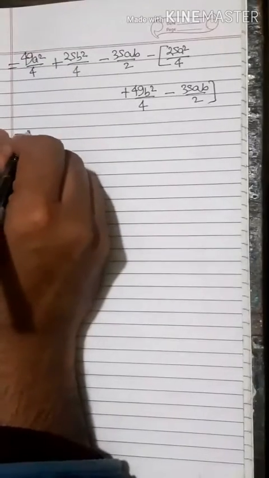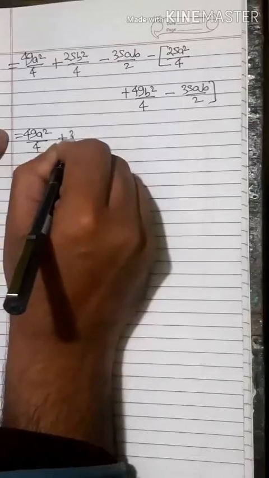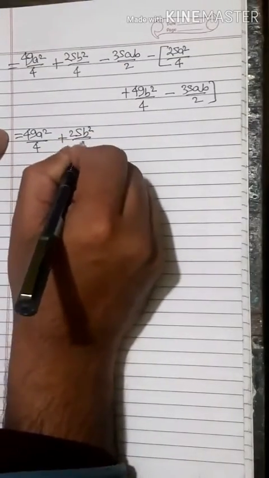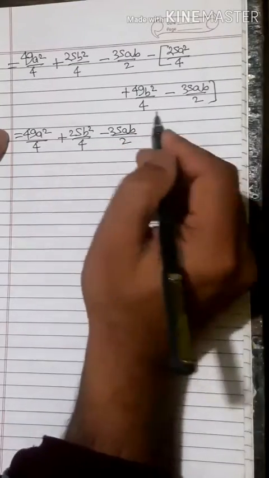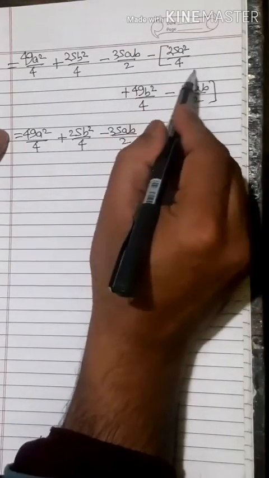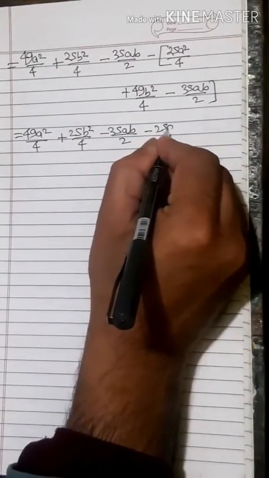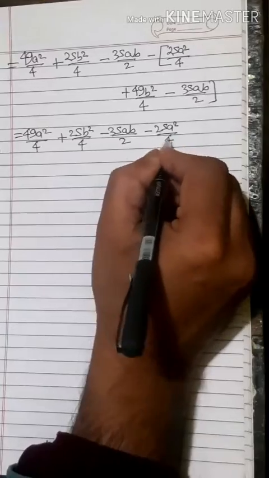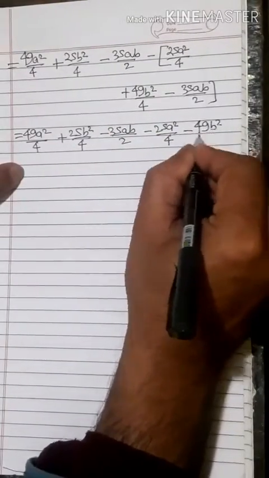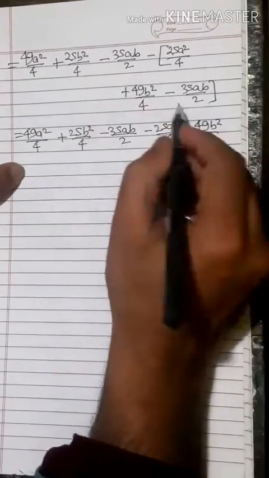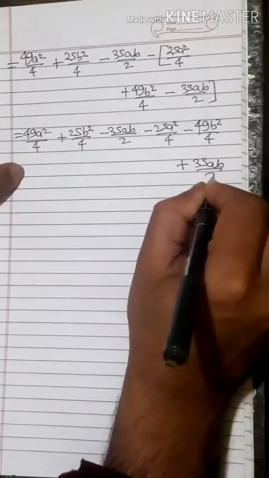49a square by 4 plus 25b square by 4 minus 35ab by 2. Now since there's a minus, we multiply the minus sign inside the bracket. So minus into plus, minus 25a square by 4, minus into plus, minus 49b square by 4, and then minus into minus gives us plus 35ab by 2.